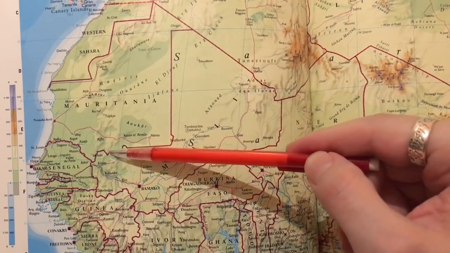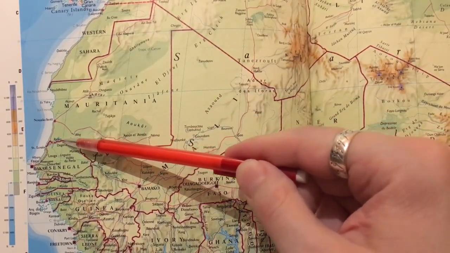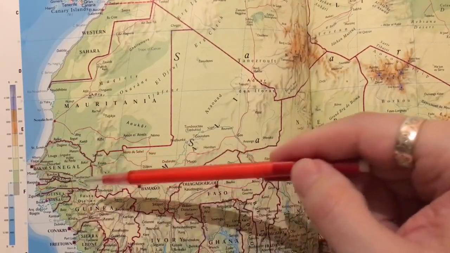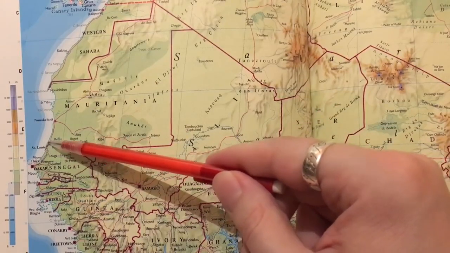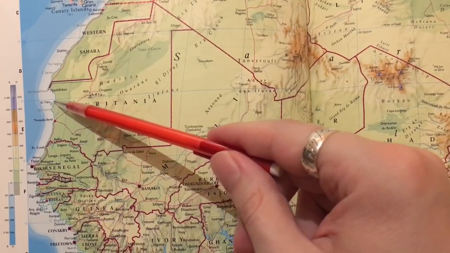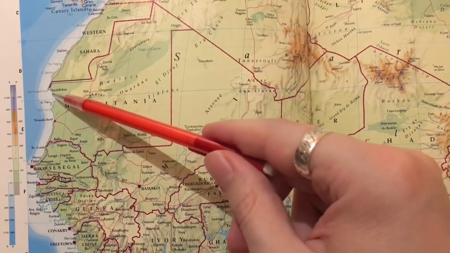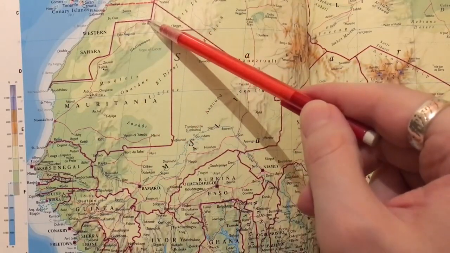Look at these. Imagine trying to remember the lines. So it's a bit of coast there. The capital over here, Laayoune. So then that's Western Sahara. Again, all these straight lines.